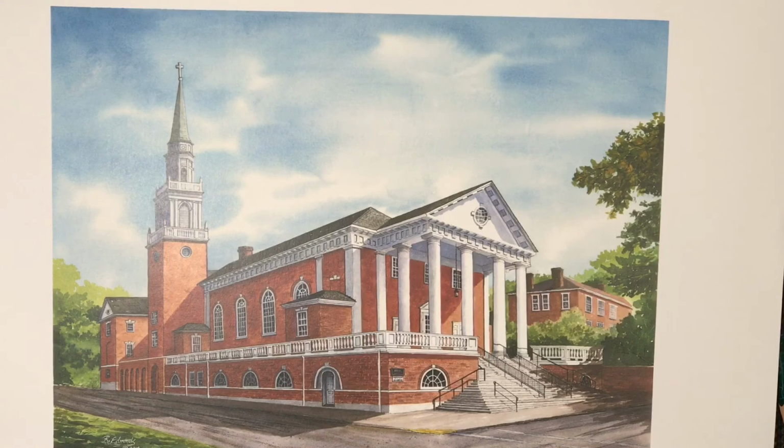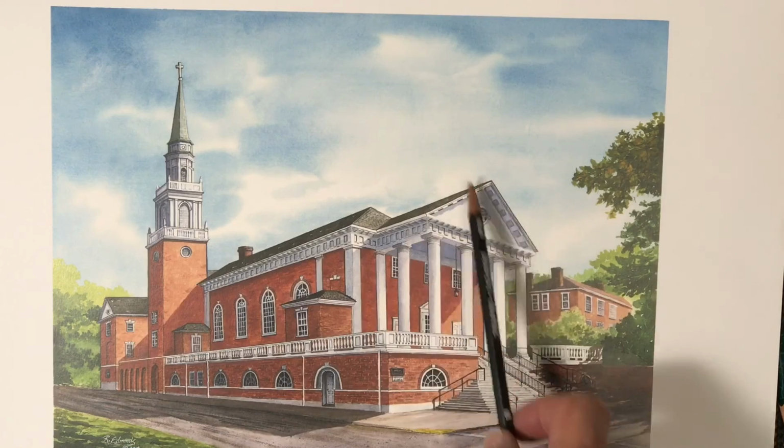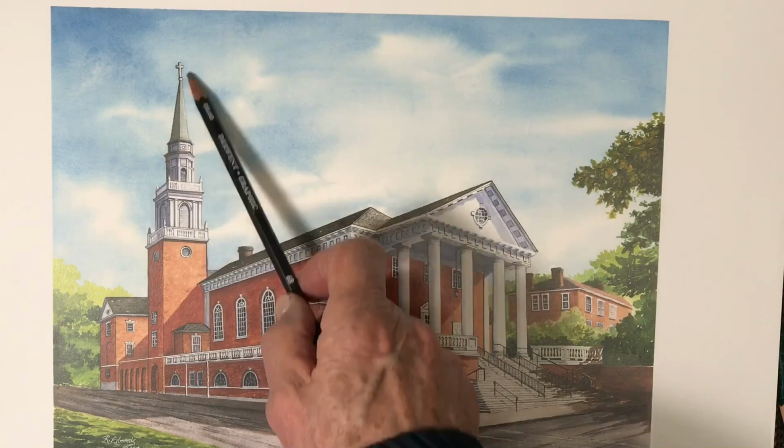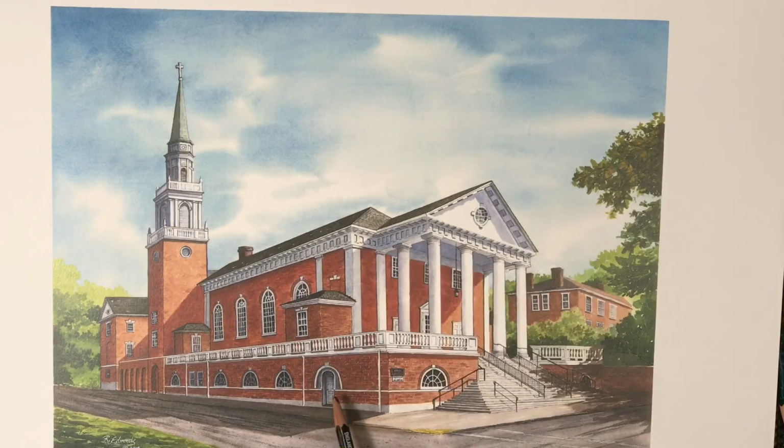Well, here you see that painting after it was completed. And if you look at that, again, all it is what? Rectangles and triangles. There's your triangles. And basically that's it, and half circles.